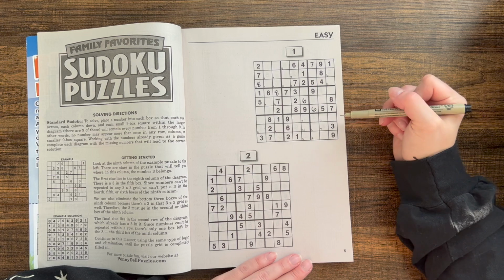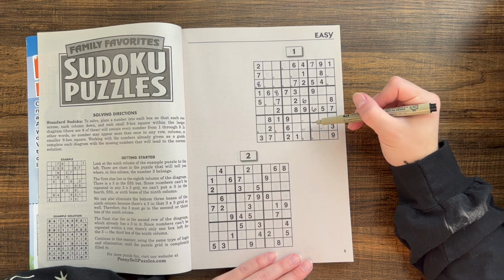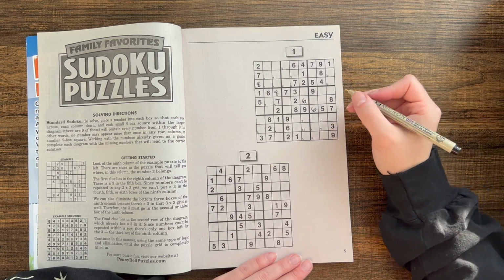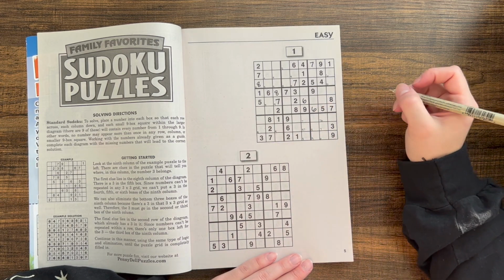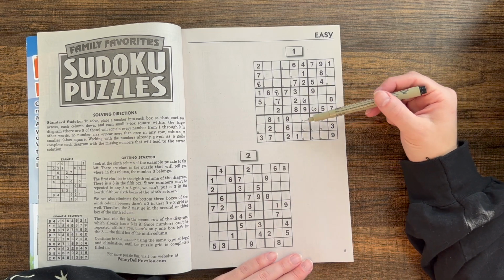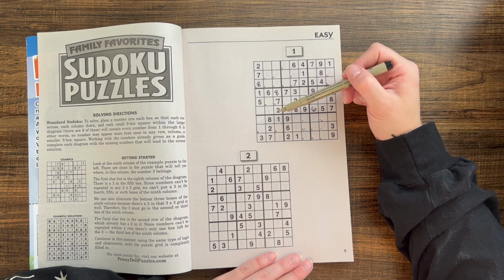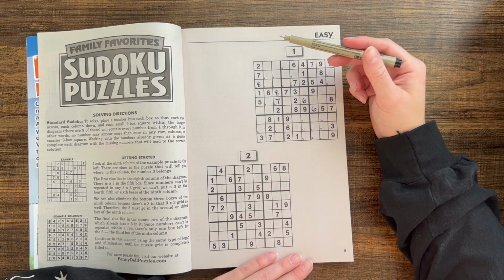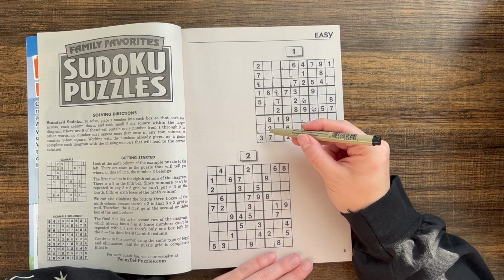Which means that in this square, the 6 has to be in the middle column. And there's already one in the middle row. So this 6 has to be in one of those spots. 6, 6, 6, 6, 6, 6. So this 6 is in the middle row.